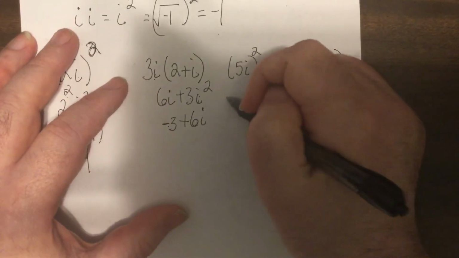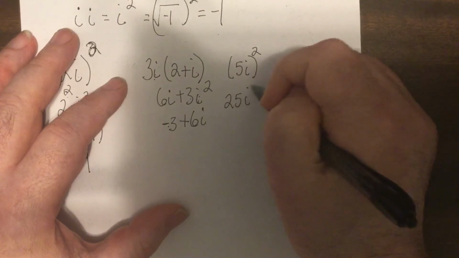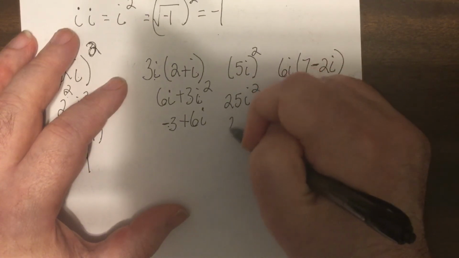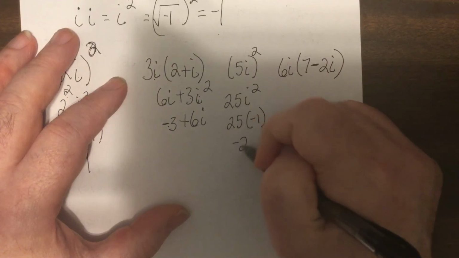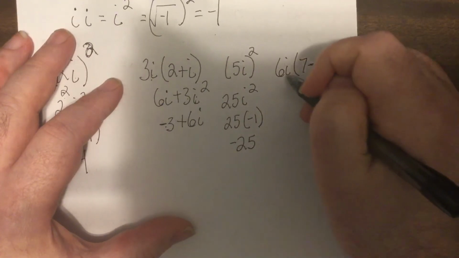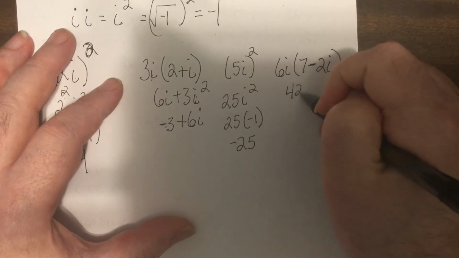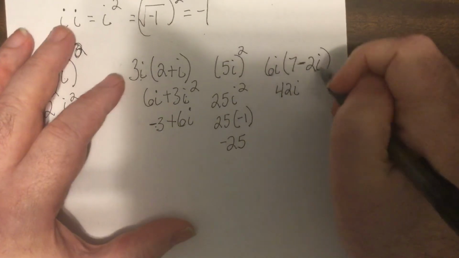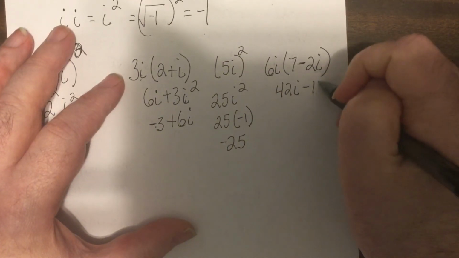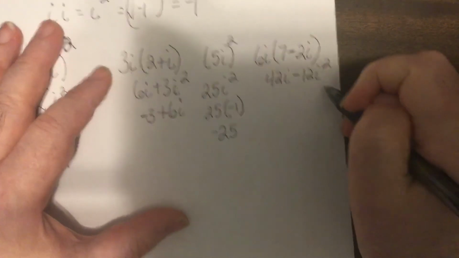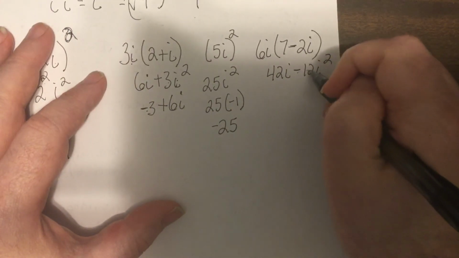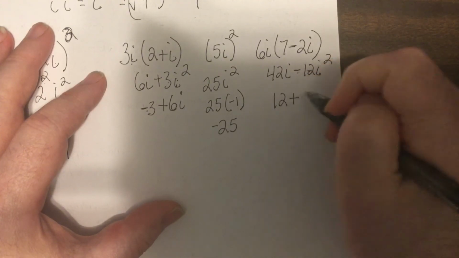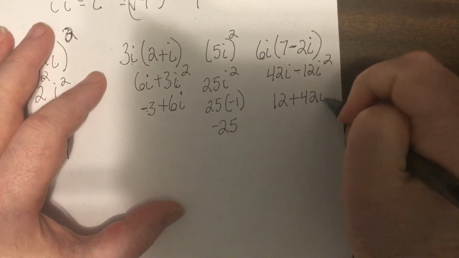Okay, so this would be 25i squared, but i squared is -1, so it's 25 times -1, which is -25. And this would be 42i. Distribute 6i, that'd be minus 12i squared. But i squared is -1, negative is positive, so that's positive 12. And you always write the real number first.